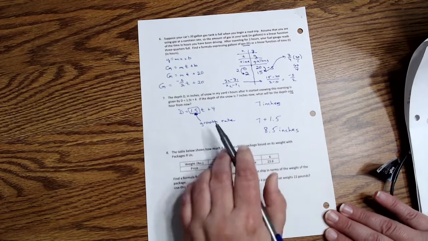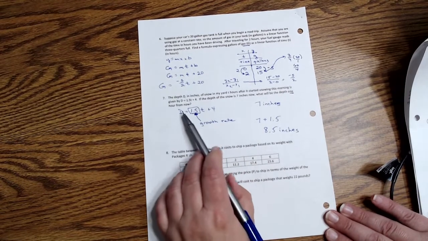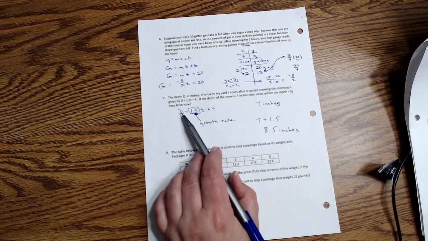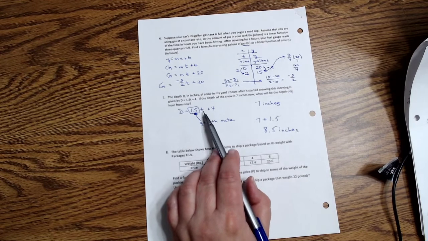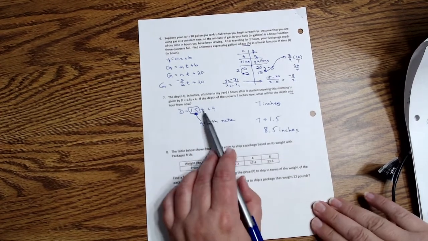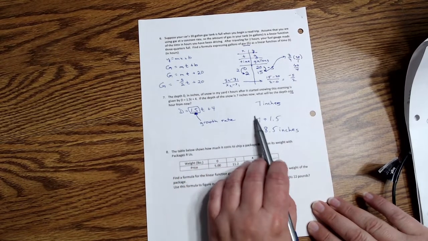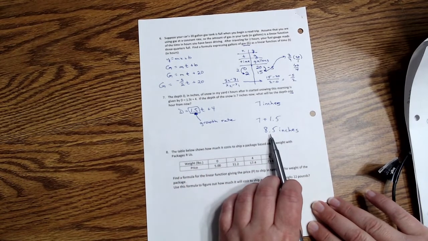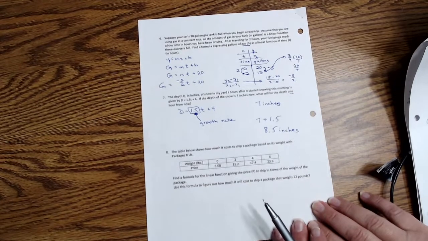So they don't actually want you to use this equation. You could use it, but it's hard because you have to come up with time and different things. They want you to realize that you can pull the growth rate out of that equation and use it on your own. So look for that one on the homework. There's one similar to that.